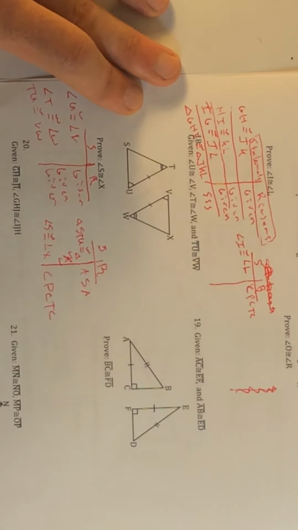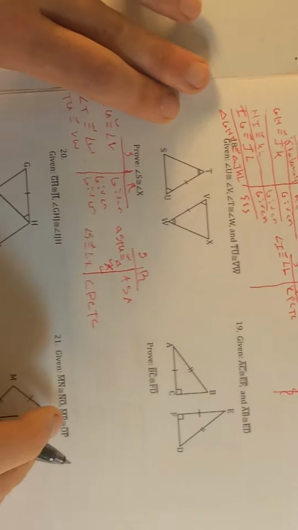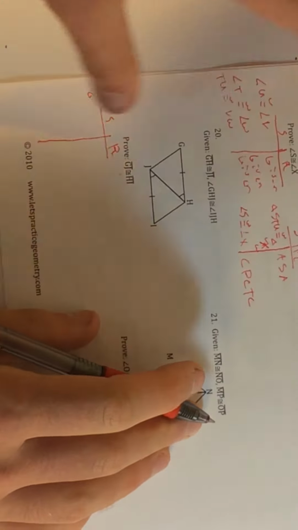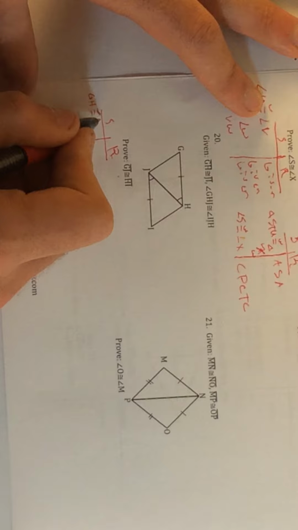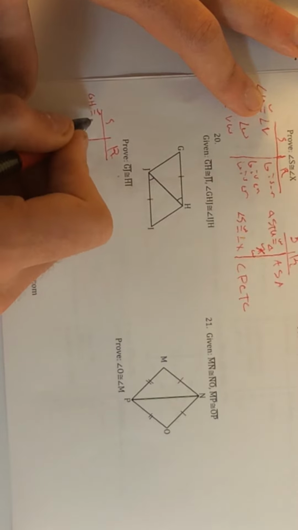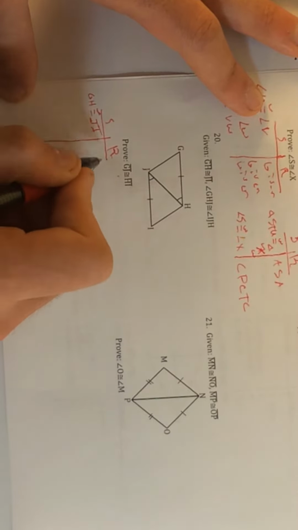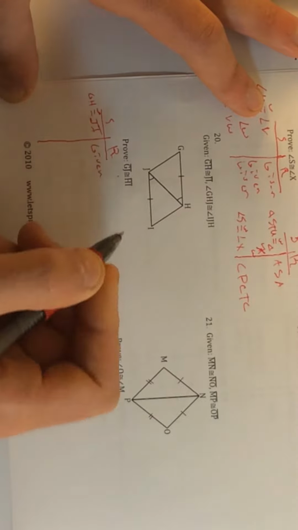Okay, number 20. Let's set up our statements and reasons chart. Statements, reasons. So we've got GH is congruent to JI, and the reason is that's given to us.